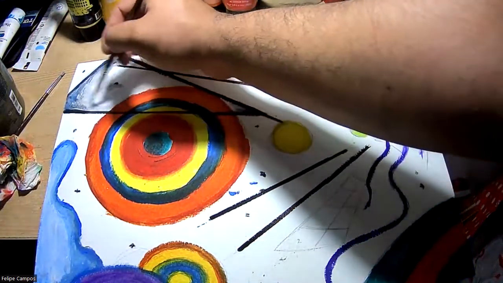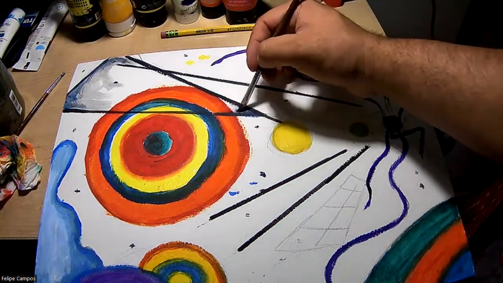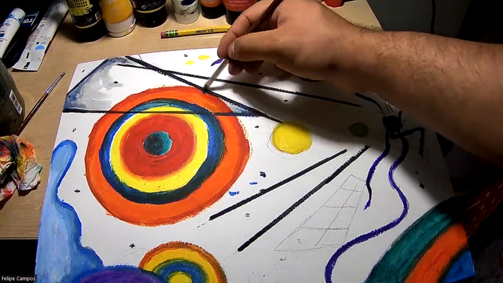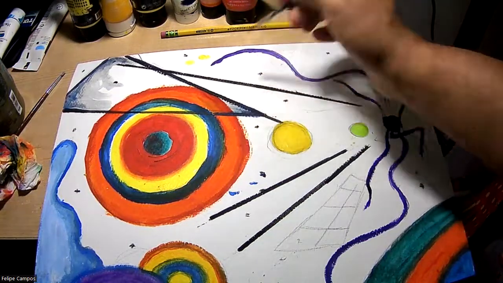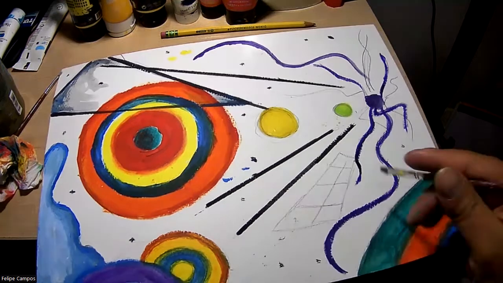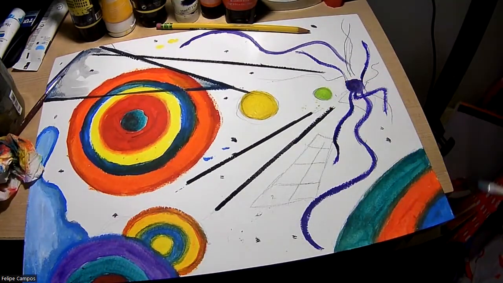All right, that is pretty interesting. That's cool. Look at that. And I just added water. Can blend that in like that. What do you guys think? Look at that. That's cool. Next up, let's do the grid. The grid, let's go ahead and make it, what color should we do?